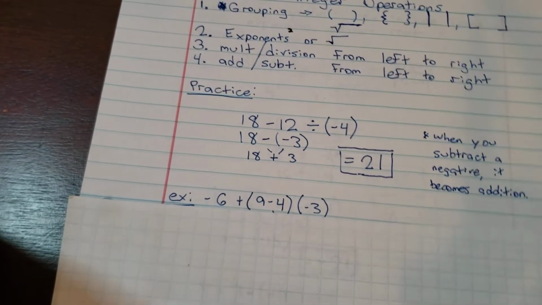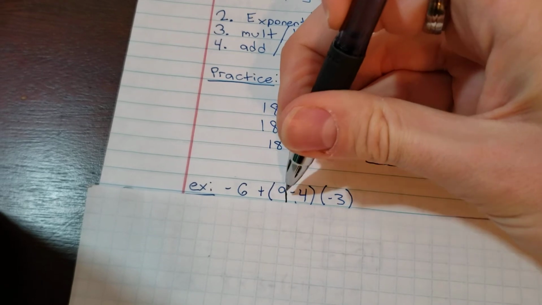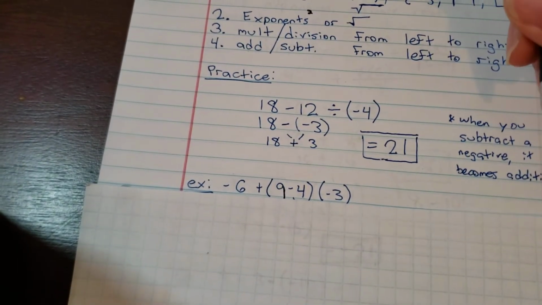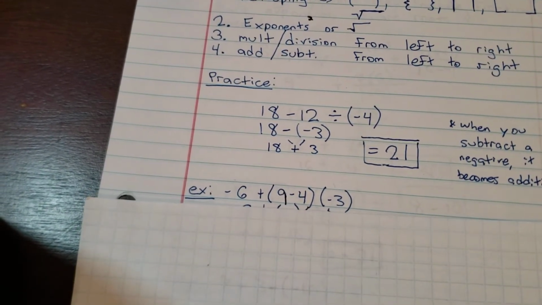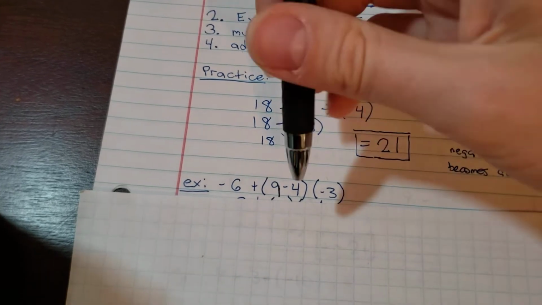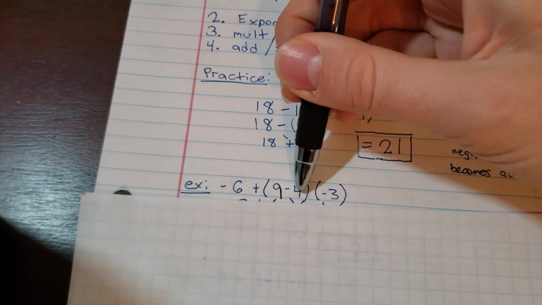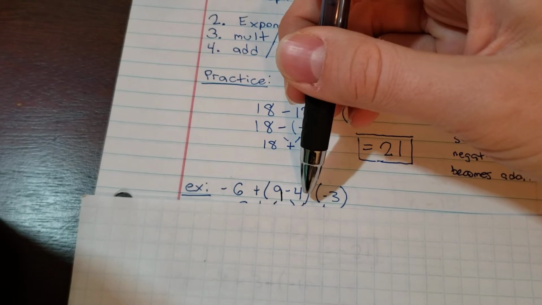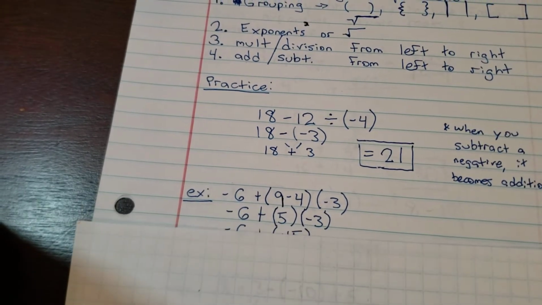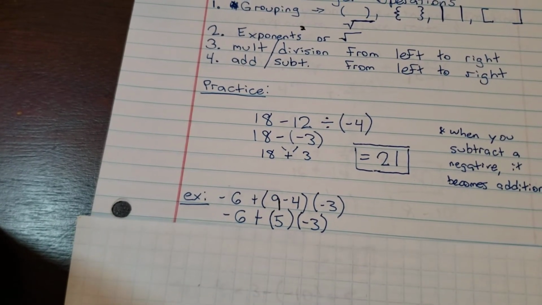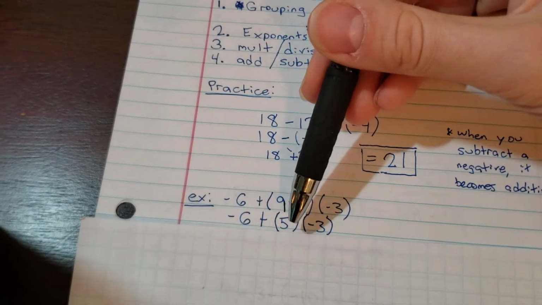Here's another one. That's a 9. Good old 9. Niner, niner. Okay, and again, we're taking care of the group first. I'm going to rewrite everything. Then we're going to take care of multiplication next.